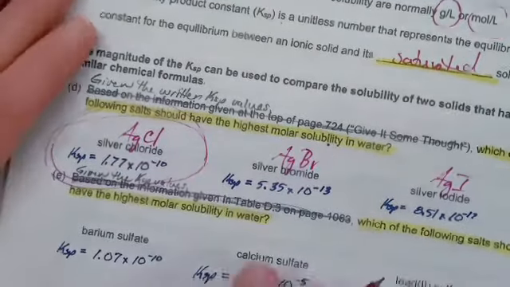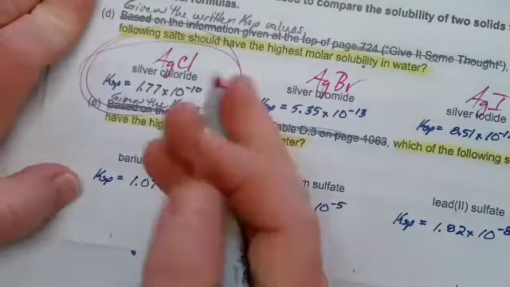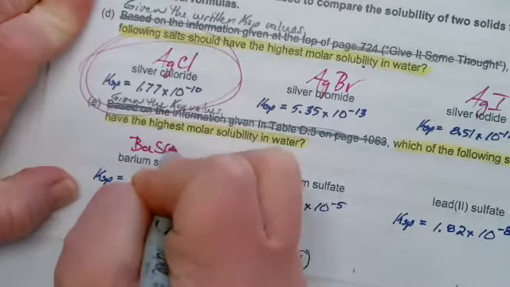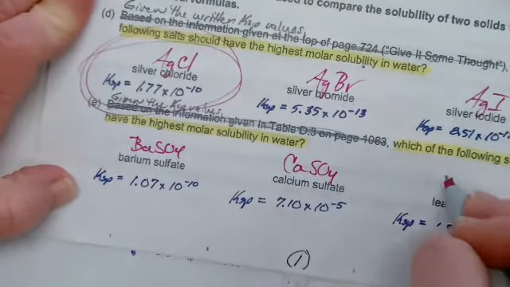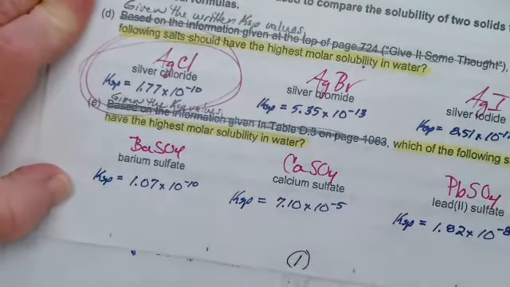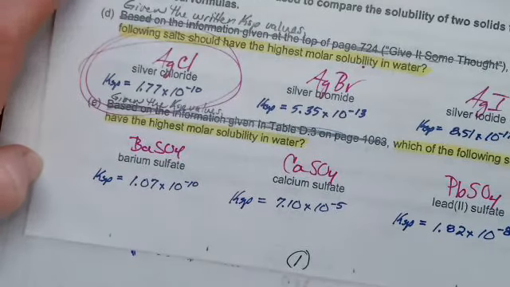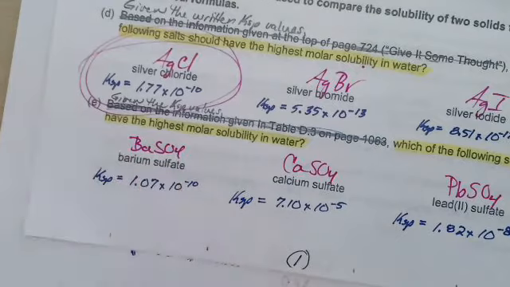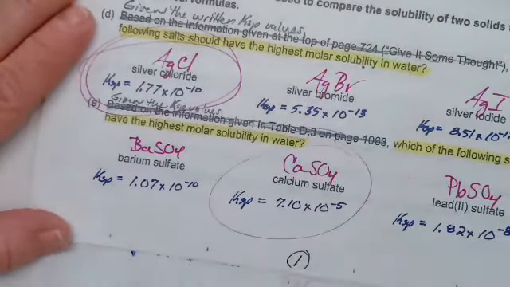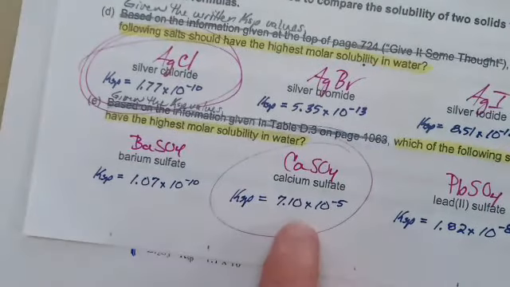You've got it. And then here, barium sulfate, calcium sulfate, lead 2 sulfate. Same number of ions, even though +2 and -2, still 2 ions. So here, calcium sulfate, highest Ksp, highest solubility.